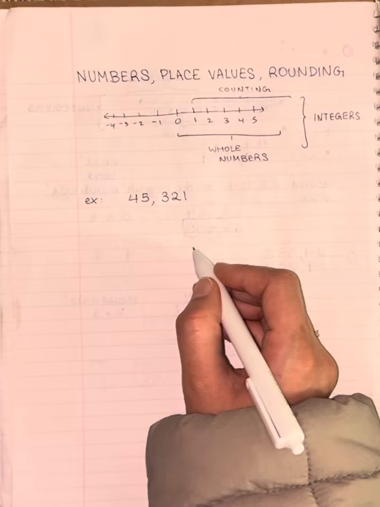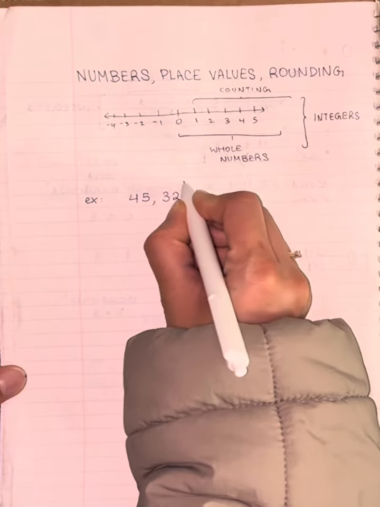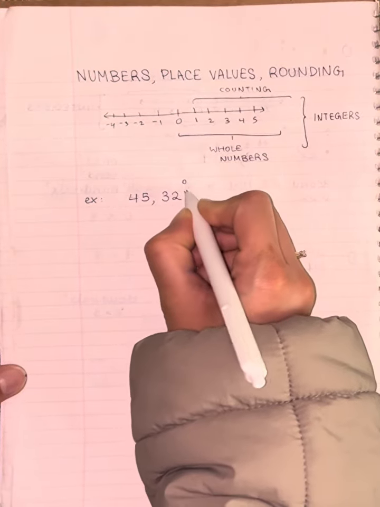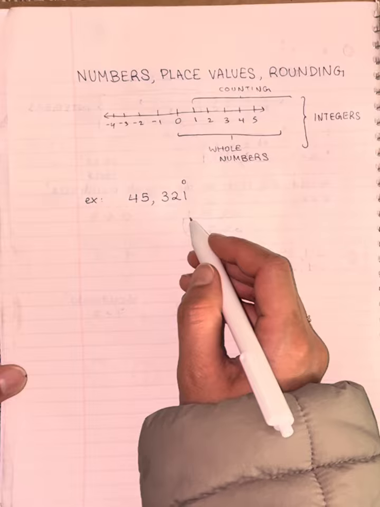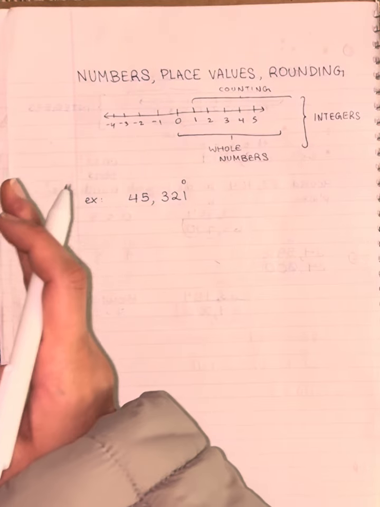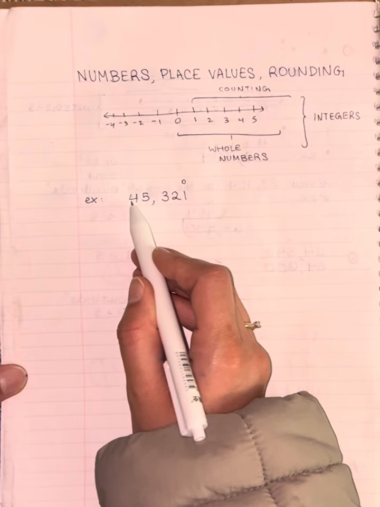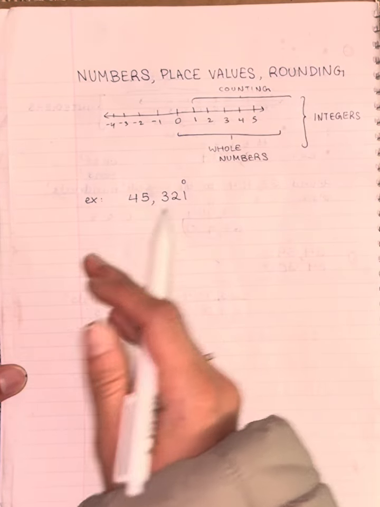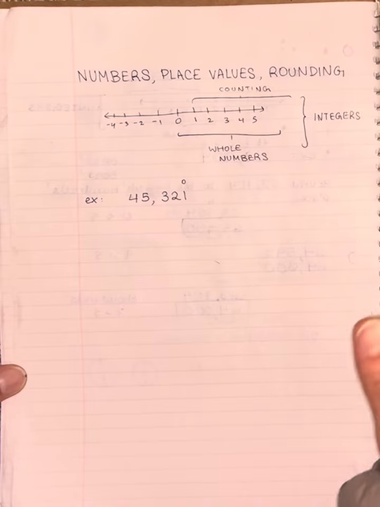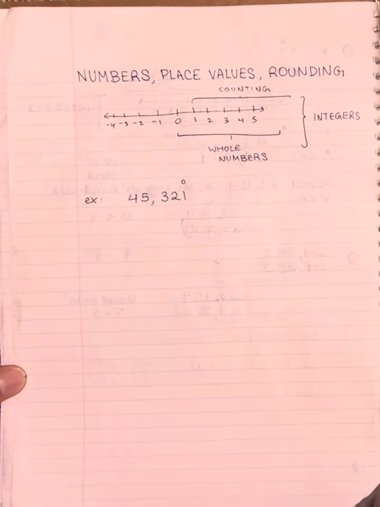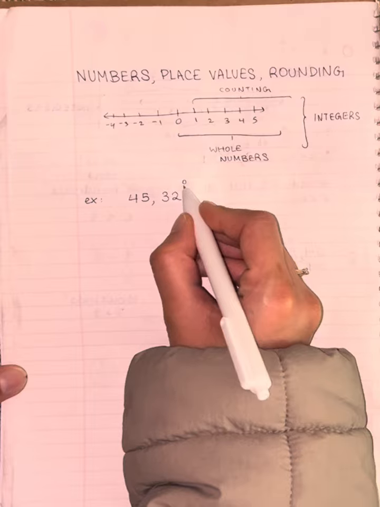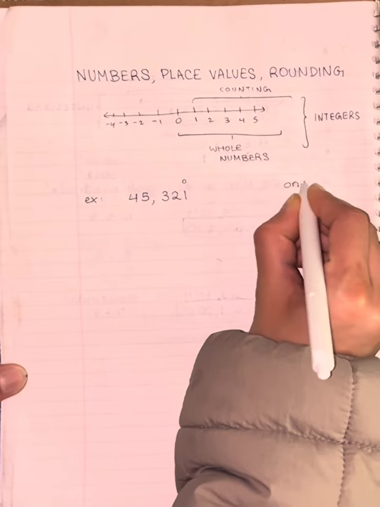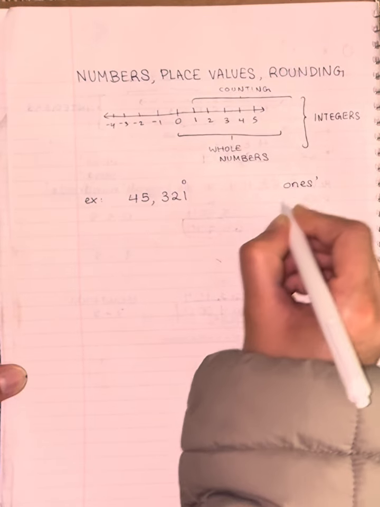Starting with 1. Now, 1 conveniently is in our ones place. That's why I'm drawing a little O over it. Whenever we're identifying place value, by the way, we're going to start from right to left. You're not starting from 4, you're starting from 1 in this case, meaning the digit that's all the way at the rightmost side, at the right end, that's where you're going to start. So we have 1, which is in the ones place, and I'm going to write that here. Ones place, this is how you'd write it.